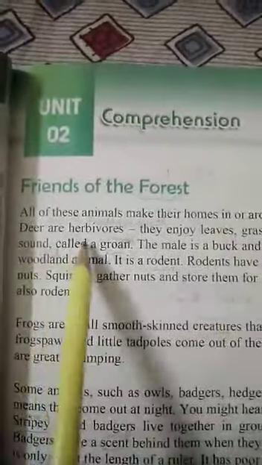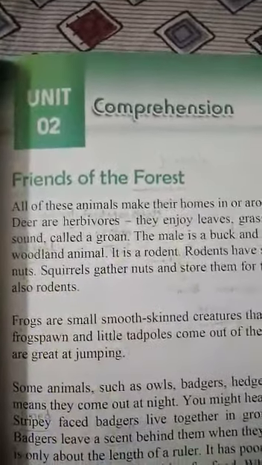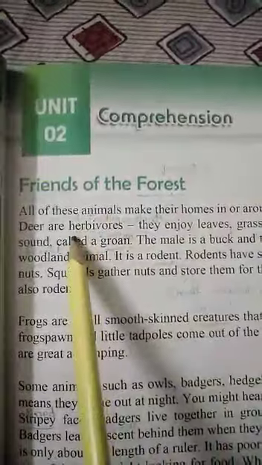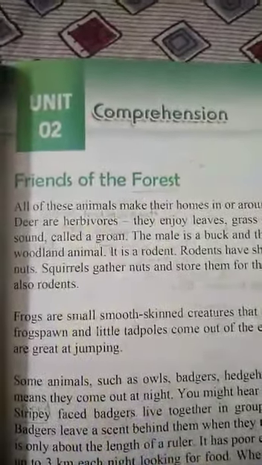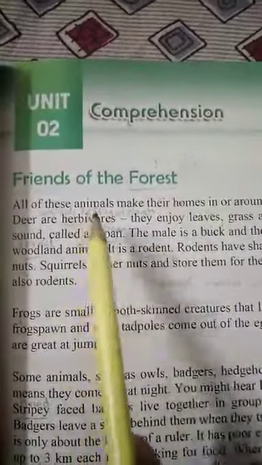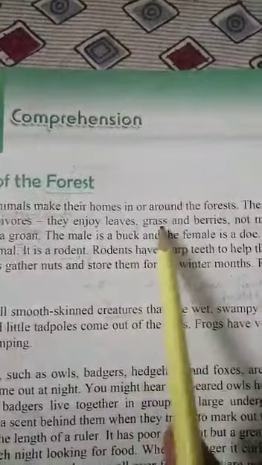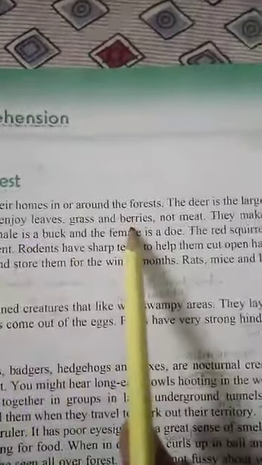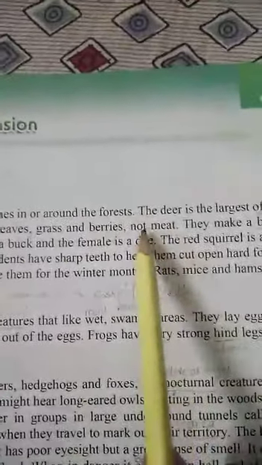Now deer are herbivores. What are herbivores? Herbivores are the animals feeding on plants. Herbivores are those animals who use plants as food. They do not eat meat. जो गोश्त नहीं खाते, they eat plants. They enjoy leaves, grass and berries. It means they eat leaves, grass and berries. Berries are a kind of fruit. Not meat. गोश्त नहीं खाते.